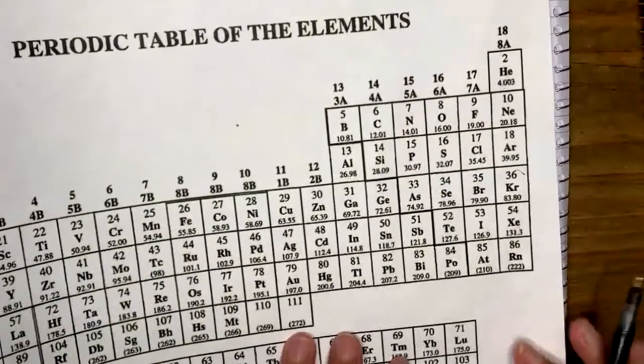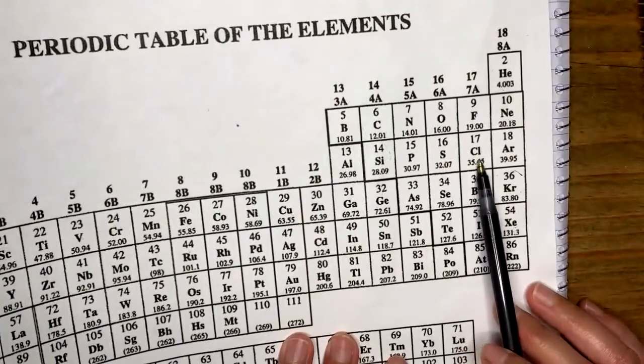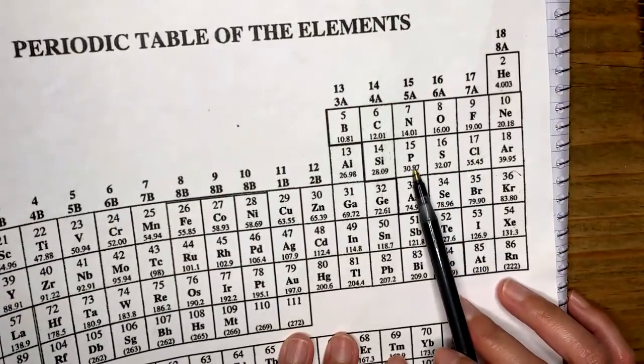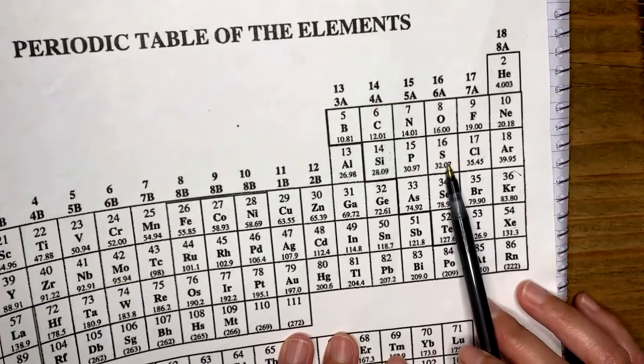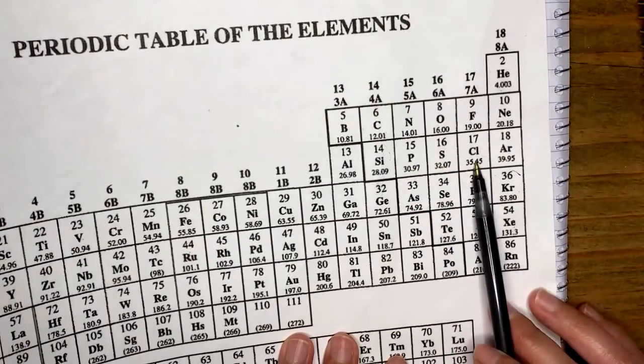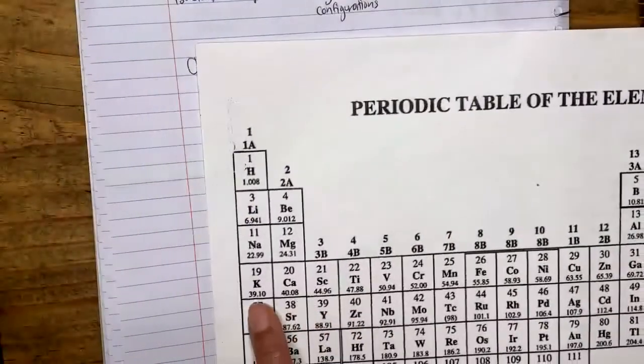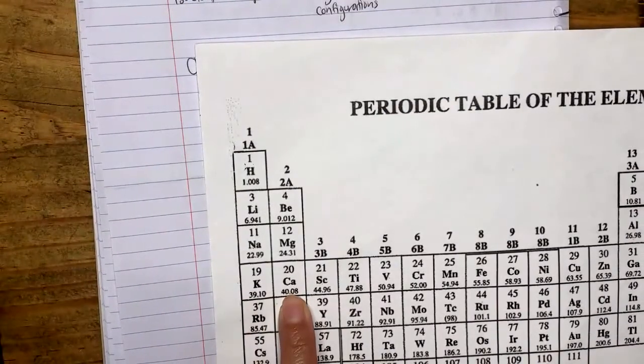Another set is S2 negative, or you can even do P3 negative, but that's not common at all, it's rare. So we see S2 negative, Cl negative, Ar, and then we have K plus and then Ca2 plus. That's another isoelectronic series, okay, species here.